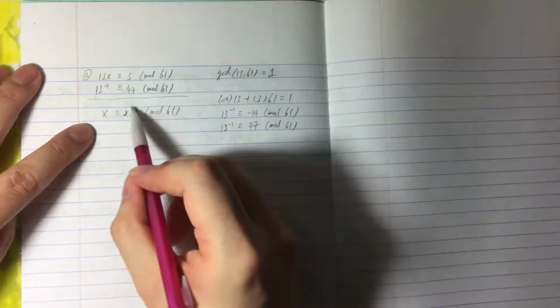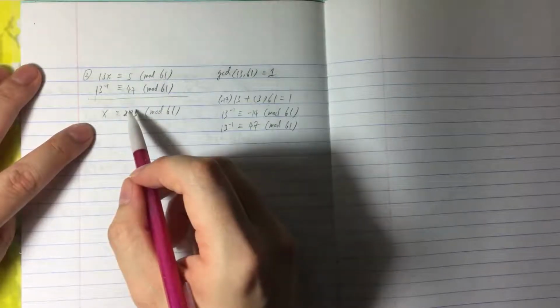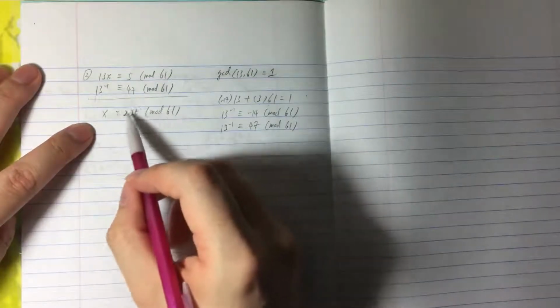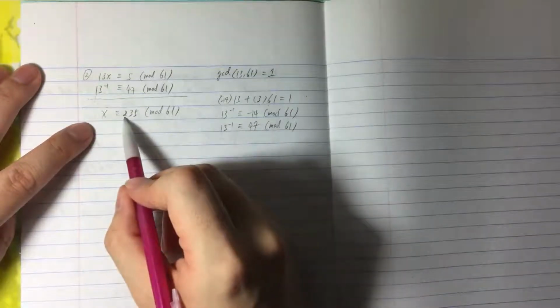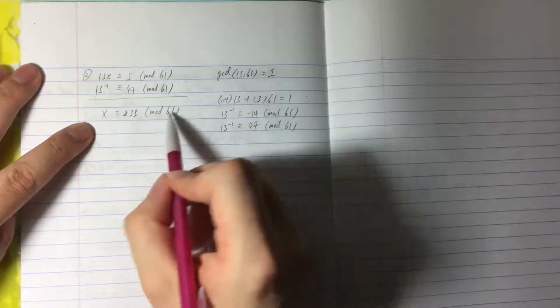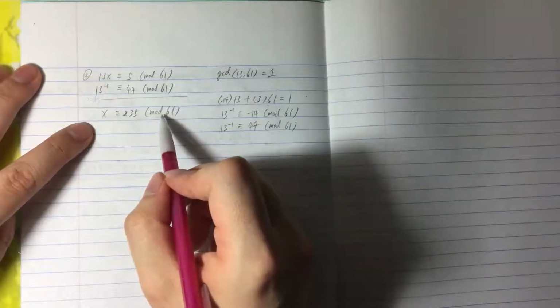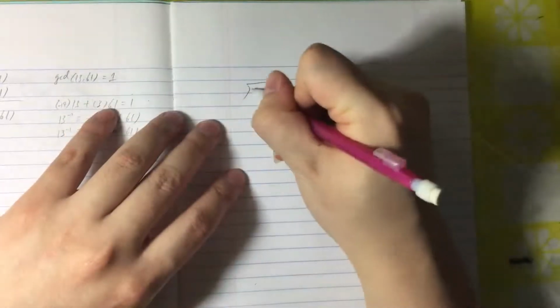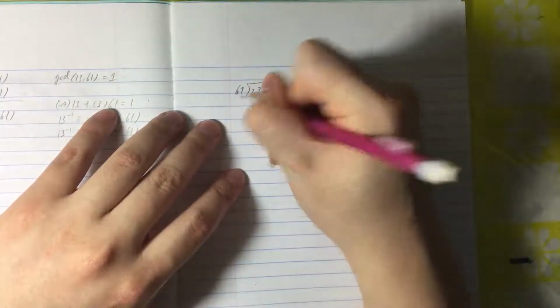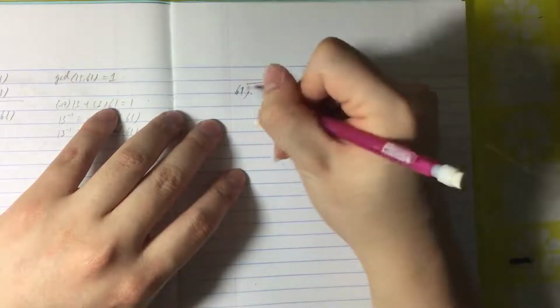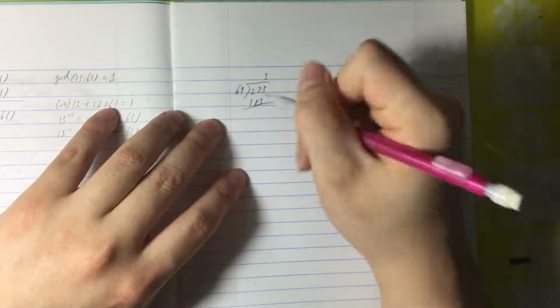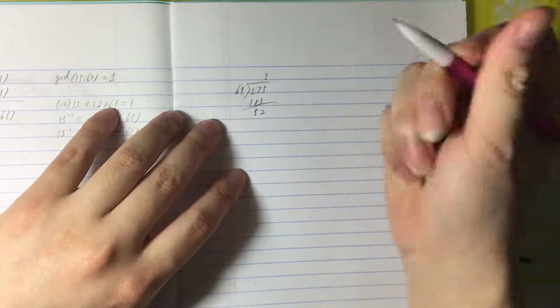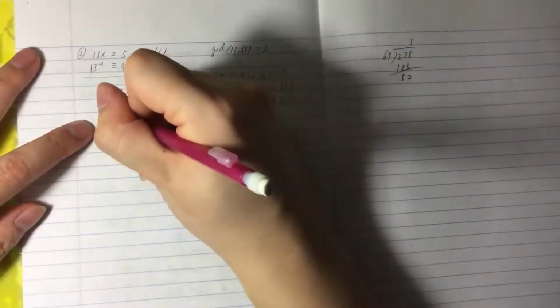On the right side, this number must be the least non-negative residue mod 61. Since 235 is more than 61, we must do division and take the remainder. 235 divided by 61: 61 goes into 235 3 times. 3 times 61 is 183. If I subtract, I get 52. So the remainder is 52.